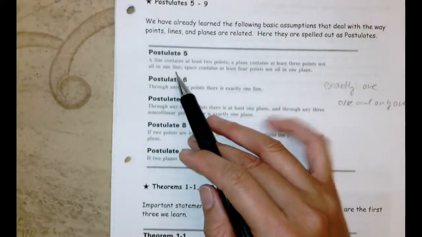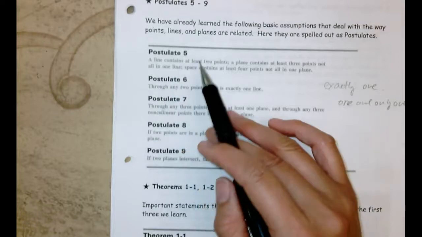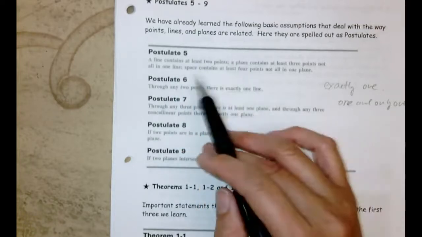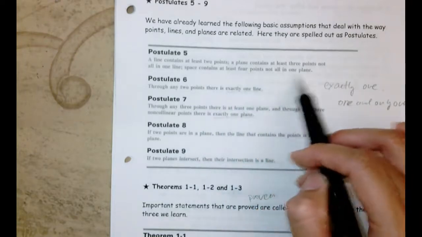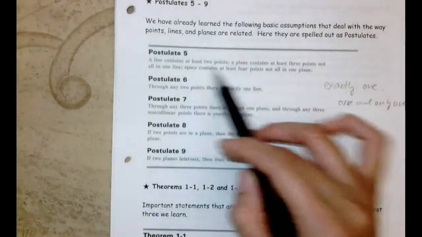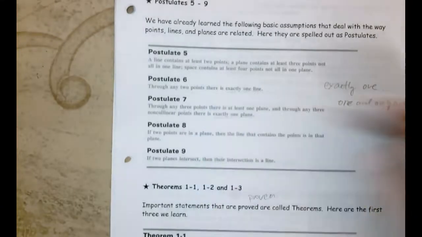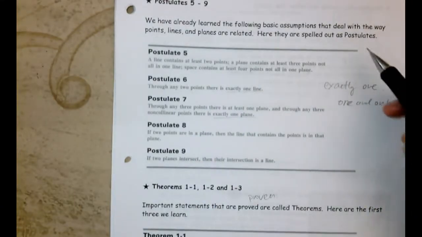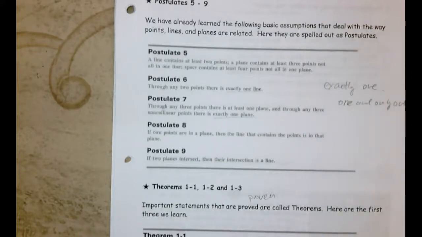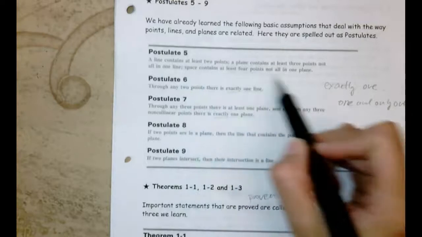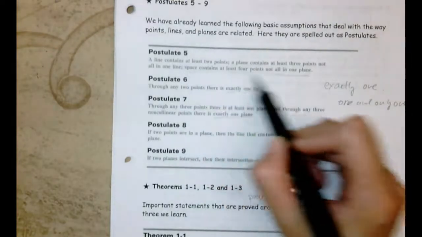So the 3 non-collinear points determine the plane. 2 points determine the line. And the space contains at least 4 points, not all in the same plane. We haven't done this one, but it makes sense. You need 3 non-collinear points to determine the plane, and then if you have another point not on the plane, that determines a space. But we really don't use this in our textbook or in our programs.